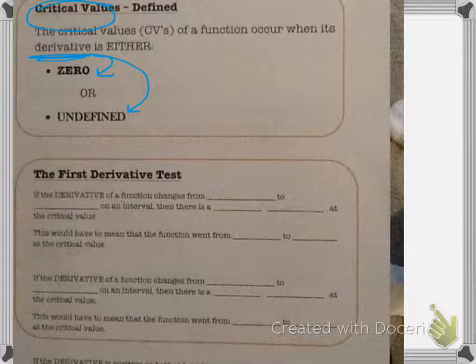And like we said before, if the derivative of a function changes from positive to negative, you go back to that picture we had before, then there's what we call a relative maximum. And that would mean that the function had to go from increasing to decreasing. Now, if a derivative goes from negative to positive, then there must be what we call a relative min, because the function went from decreasing to increasing.